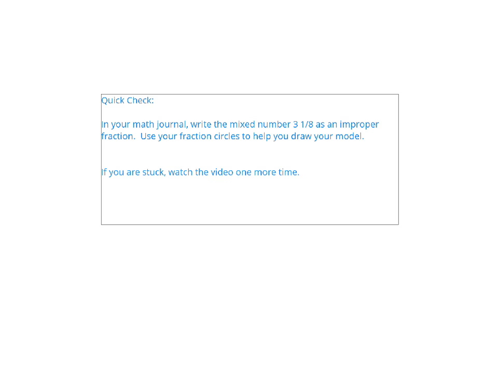Quick check. In your math journal, write the mixed number 3 1/8 as an improper fraction. Use your fraction circles to help you draw your model. If you're stuck, watch the video one more time.